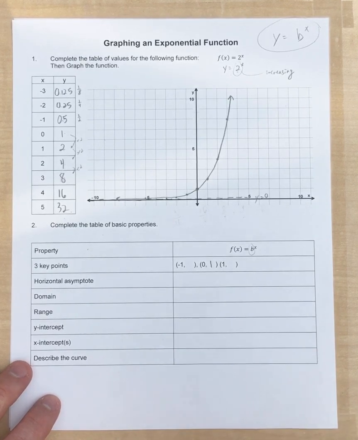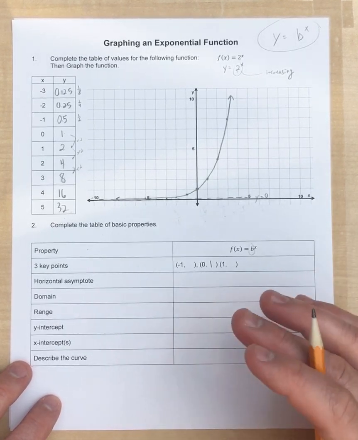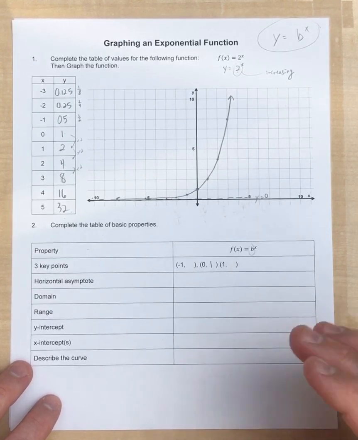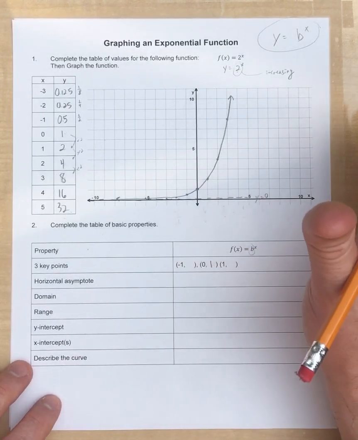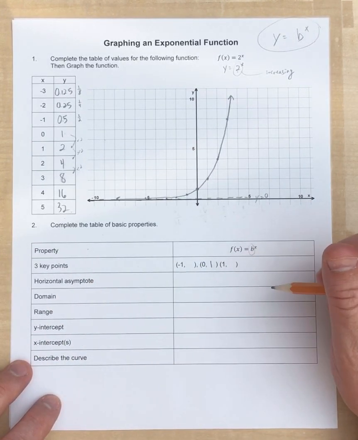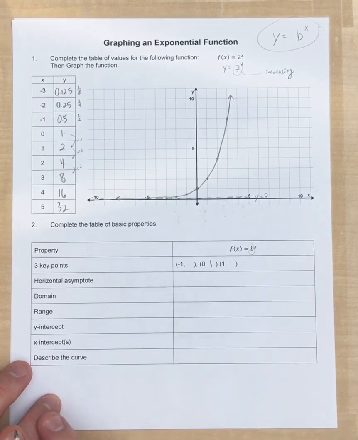That's the base parent function. y is equal to 2 to the x, y is equal to half to the x, y is equal to 1/10 to the x, y is equal to 0.8 to the x, y is equal to 1.2 to the x. Any basic y is equal to b to the x is going to have 0, 1.